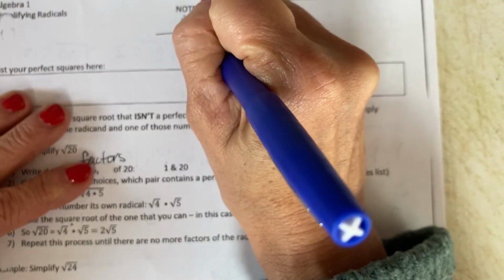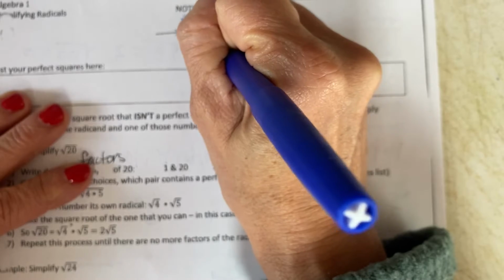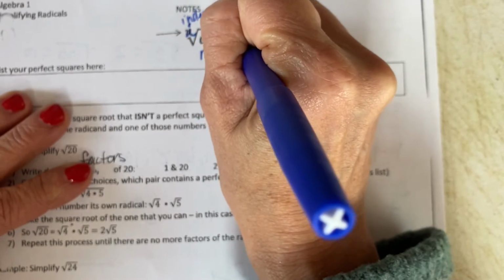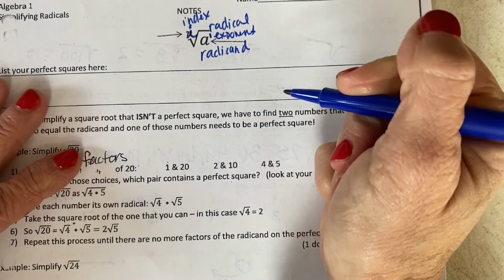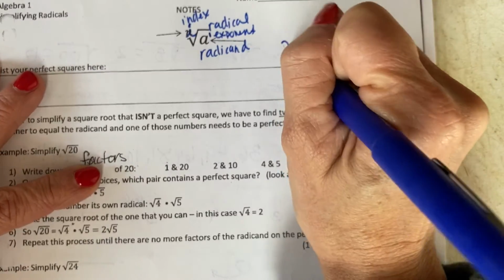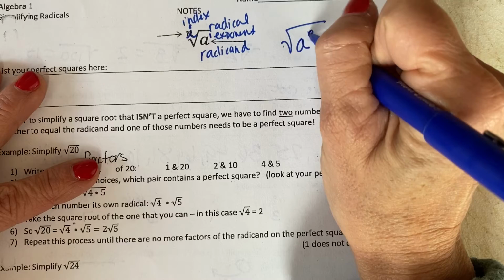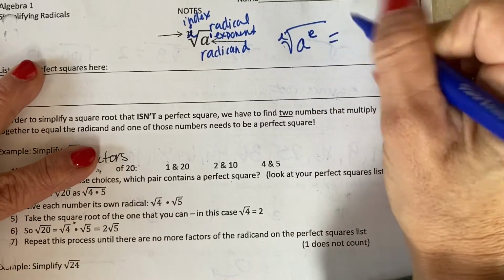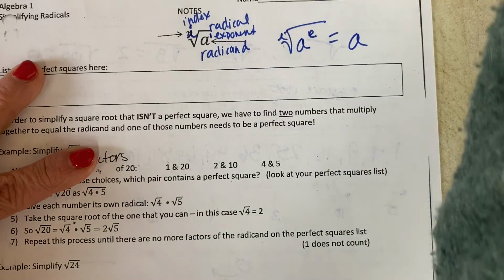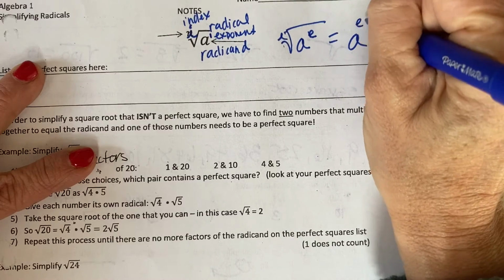Outside, this is your index. And then you have, I'm going to put a 1 here, this is your exponent. And so a to the 1, which is your e, and this is your i, just so that we can remember. E over i.